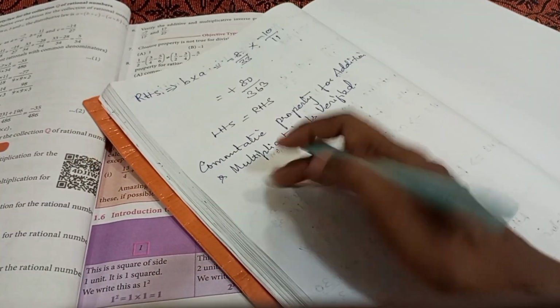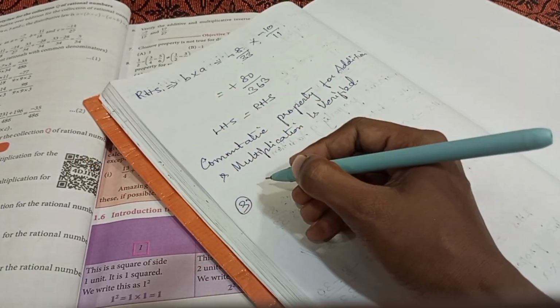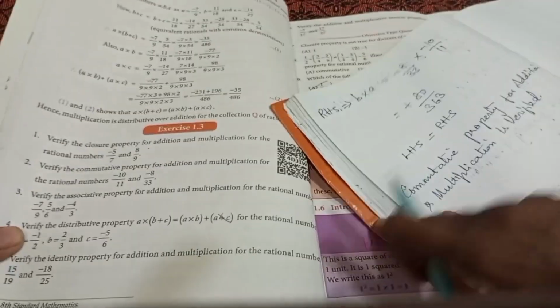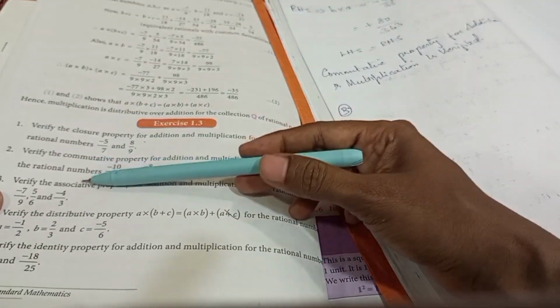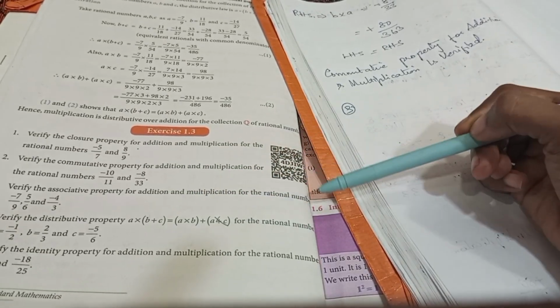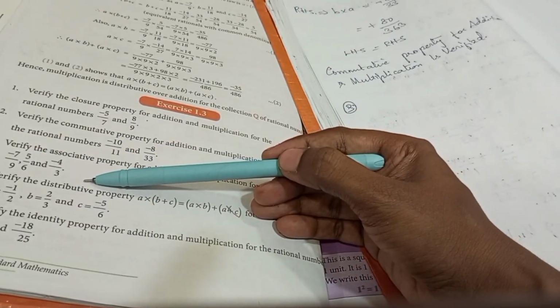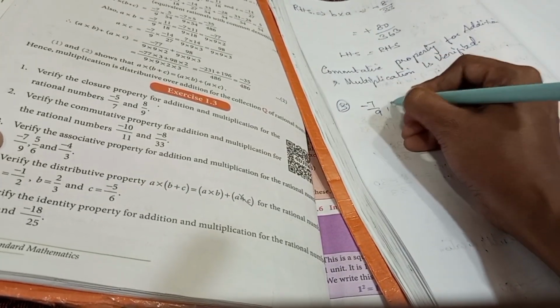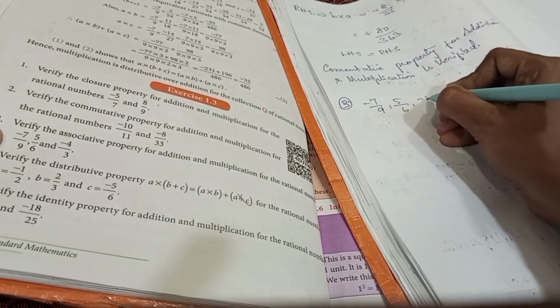Let us see the third question. Verify the associative property for addition and multiplication for the rational numbers, these three. These three rational numbers are minus 7 by 9, 5 by 6 and minus 4 by 3.